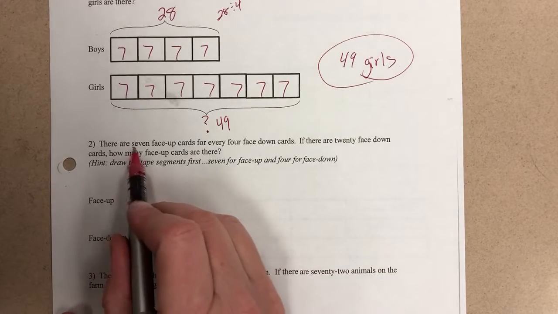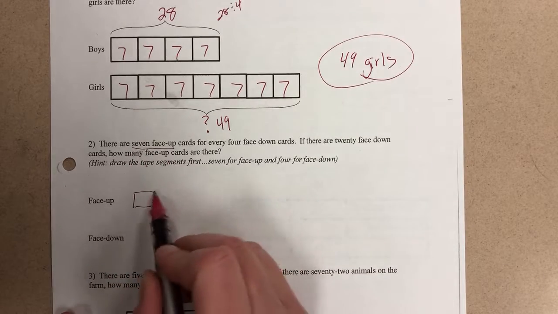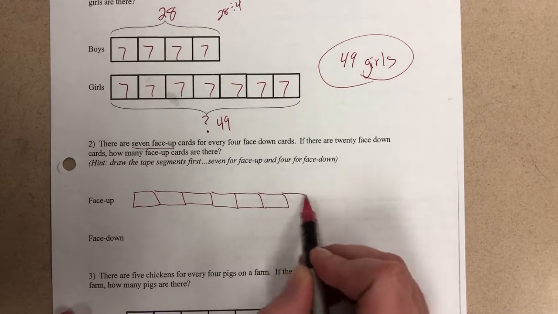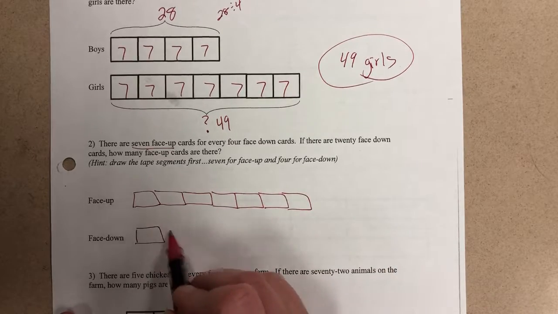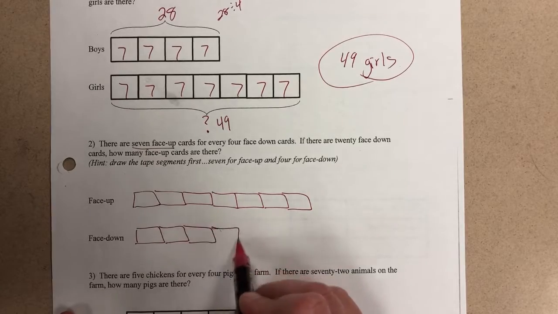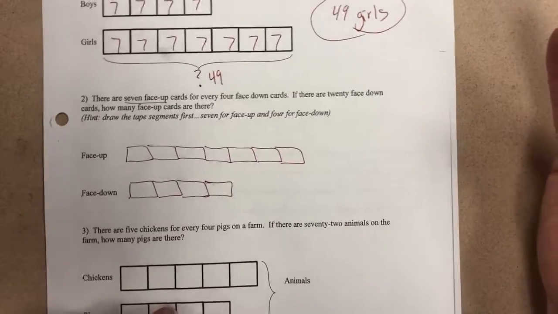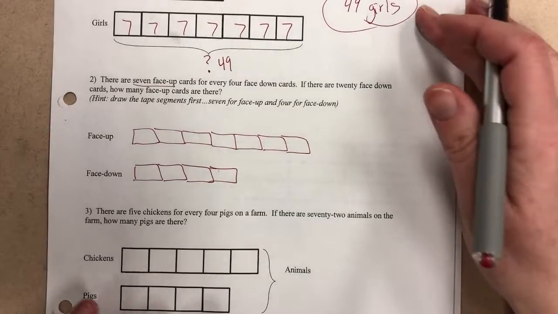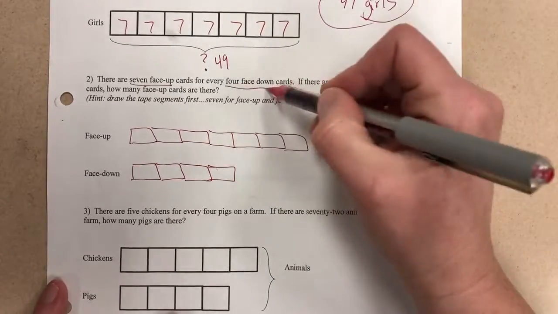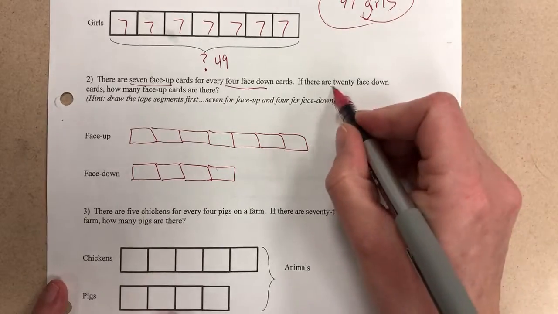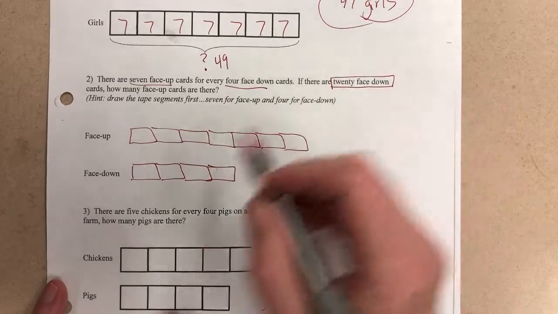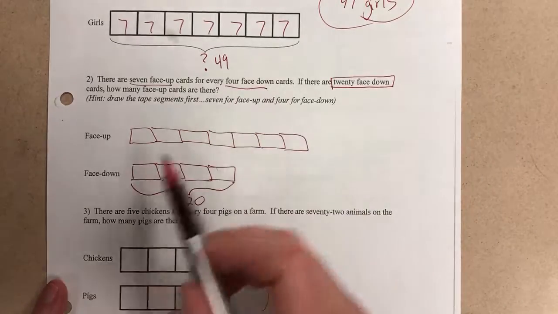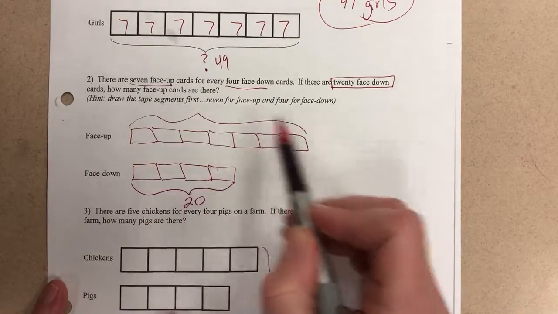So I'm going to have to draw this. 7 face-up. For every 4 face-down. Now, I'm making an effort to make them relatively the same size, but of course it's not required or the most beautiful. Just got to get the right idea here. If there are 20 face-down cards, how many face-up cards are there? Question mark.